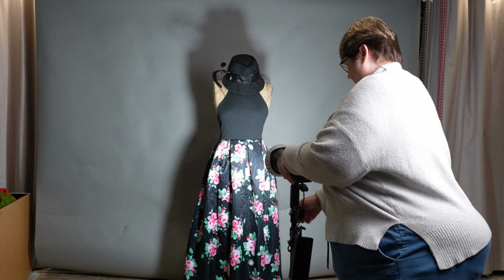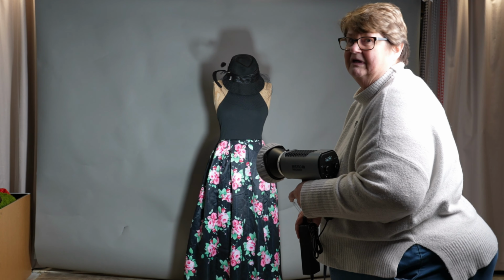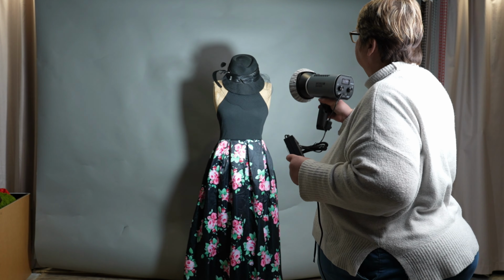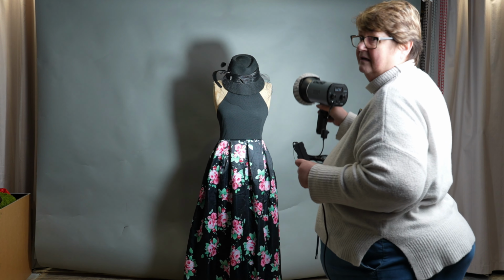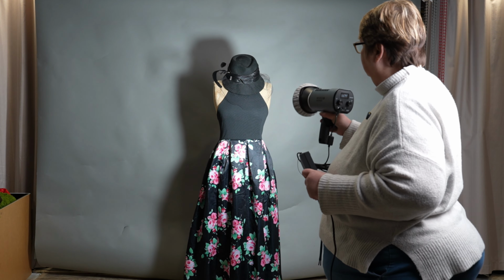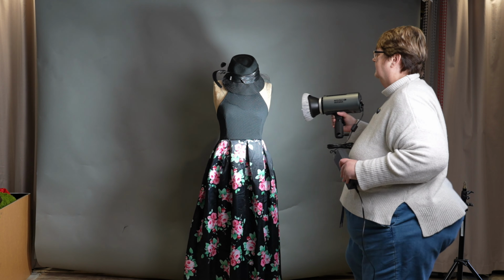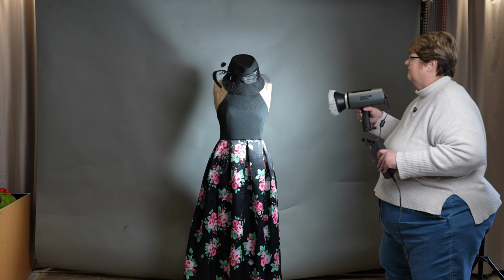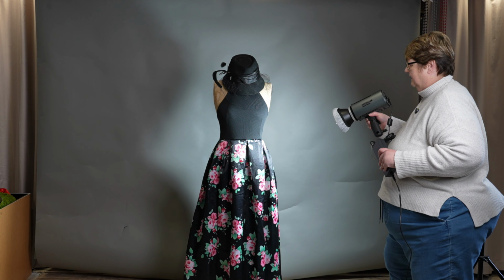So I can move my light, might even just take it off the light stand for the moment. I haven't got a soft box or anything on this, I've just got a little soft diffuser. If I move my light up or down, you can see where the shadow is changing. You can see where the light is coming in on my model. If I come round to the side, you'll start to see more texture in the outfit and the hairnet and all the rest of it. And again, if I come up, I come down.